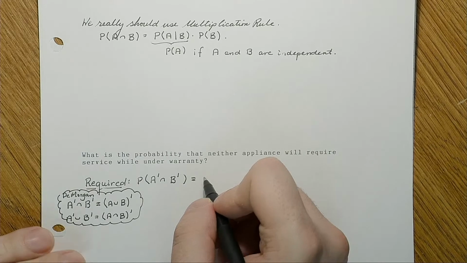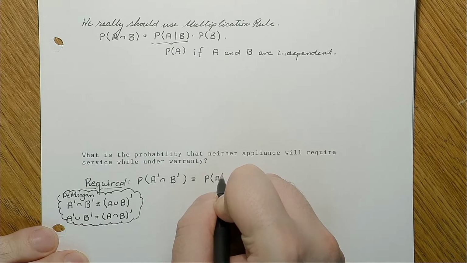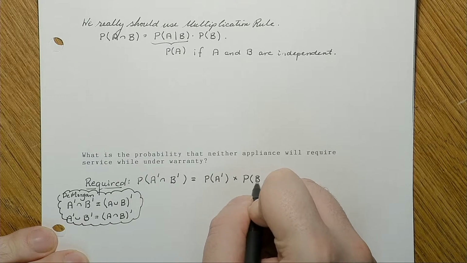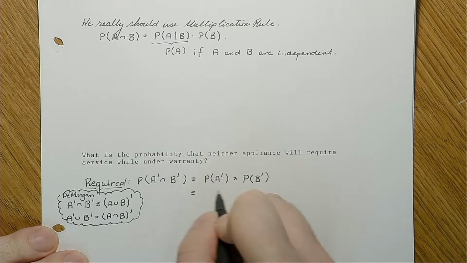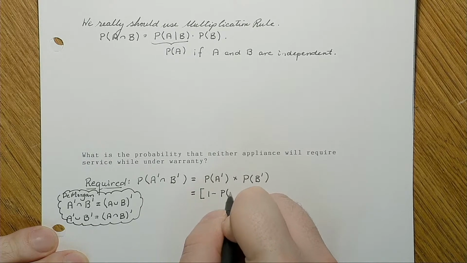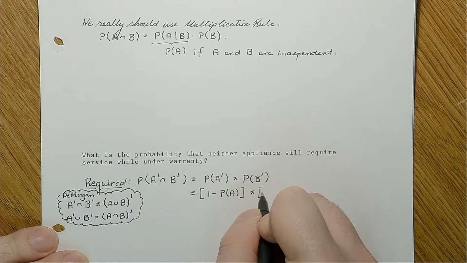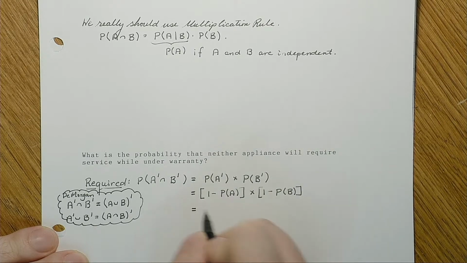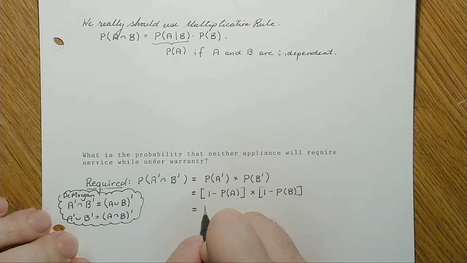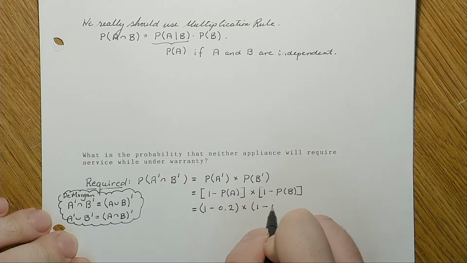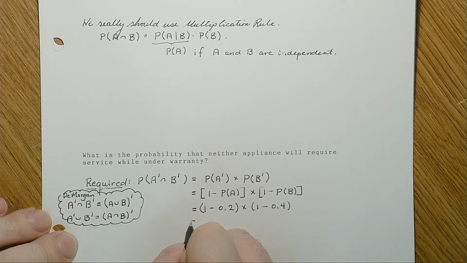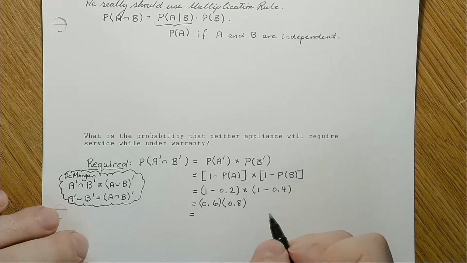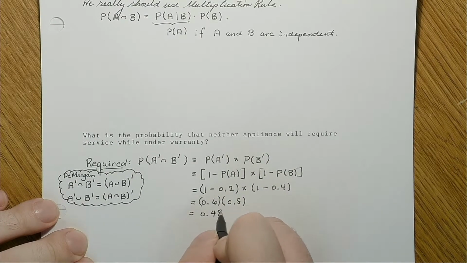So over here we can have the probability of A complement times the probability of B complement, which we know then is 1 minus the probability of A times 1 minus the probability of B, which gives us 0.48.